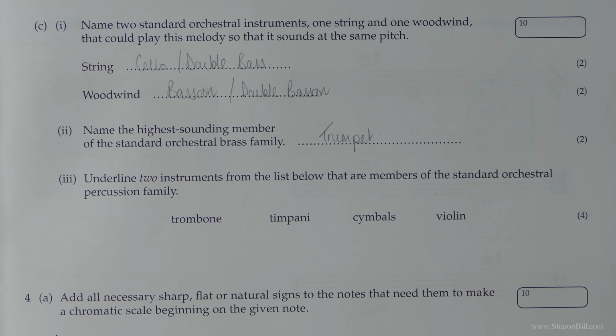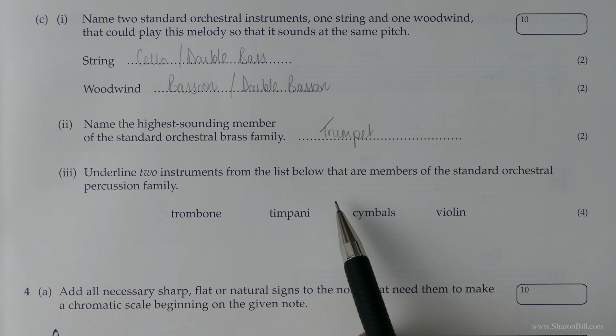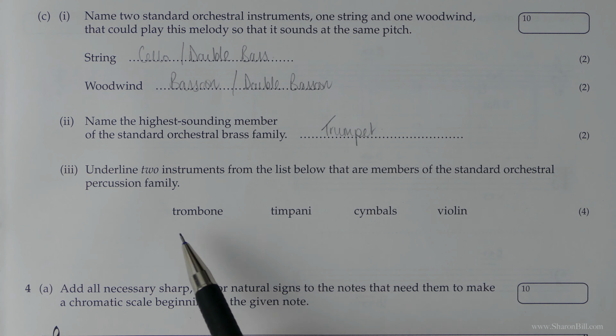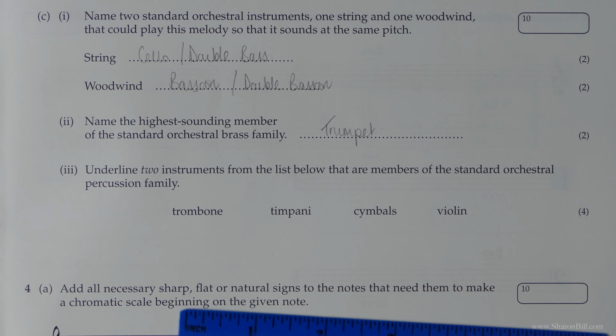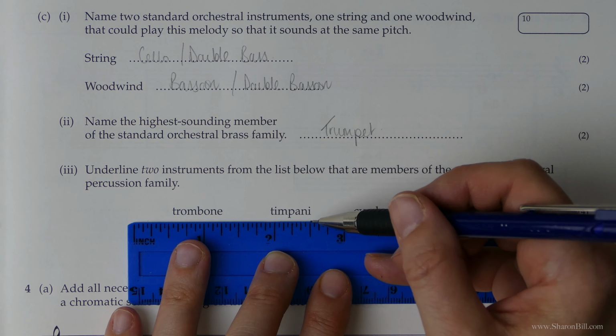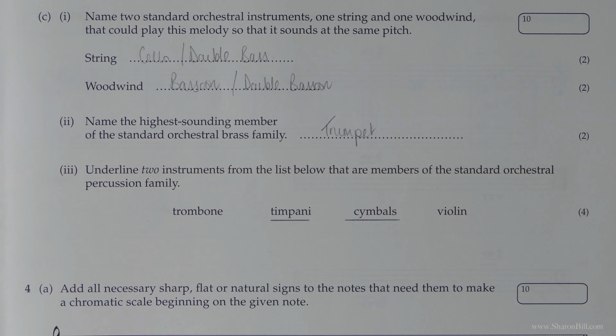Okay, next one asks us to underline two instruments from the list below that are members of the standard orchestral percussion family. So it can't be trombone because that's brass. It can't be violin because that's strings. Bit of a brain freeze there. And so it has to be timpani, or sometimes that's called the kettle drum, and cymbals. There we go.